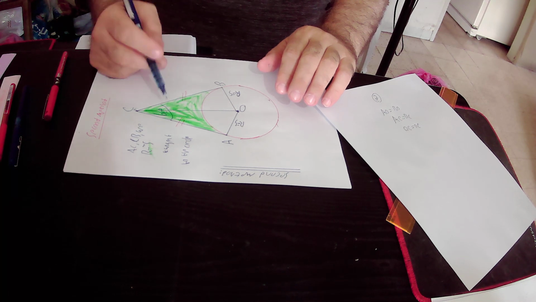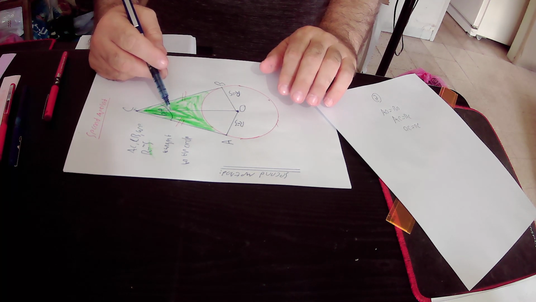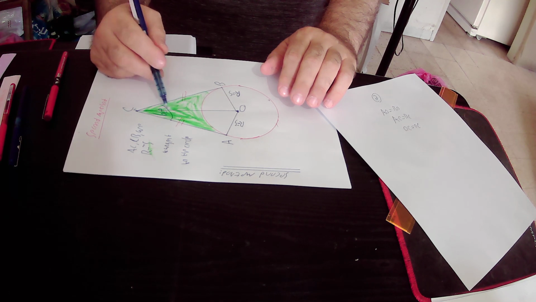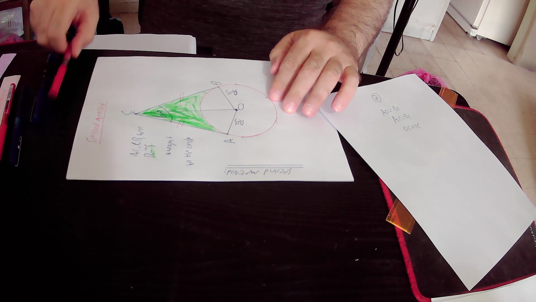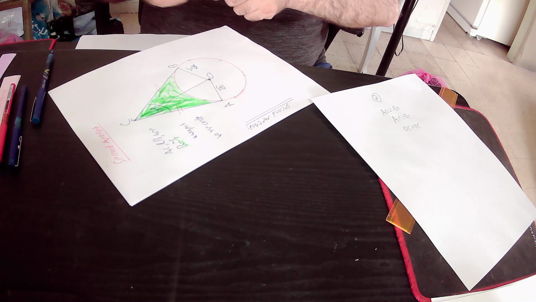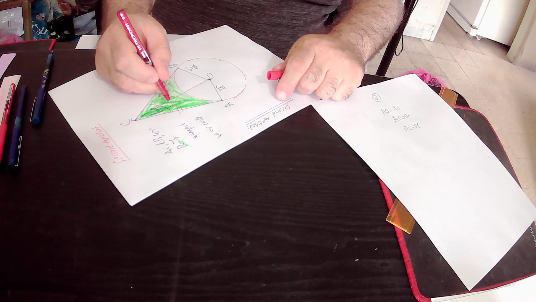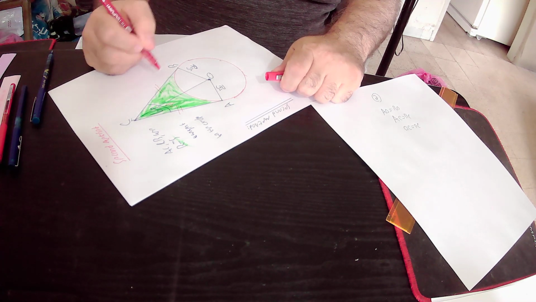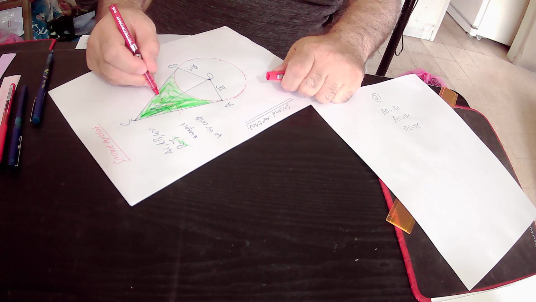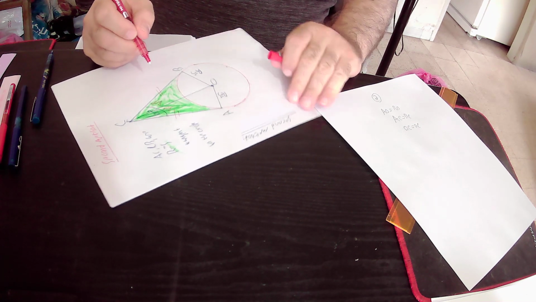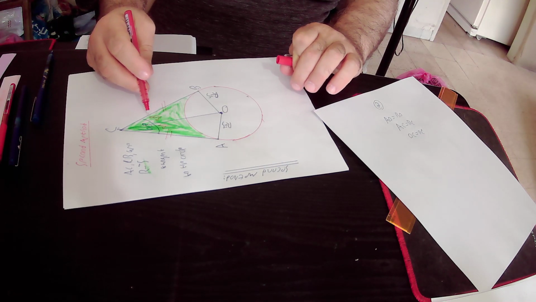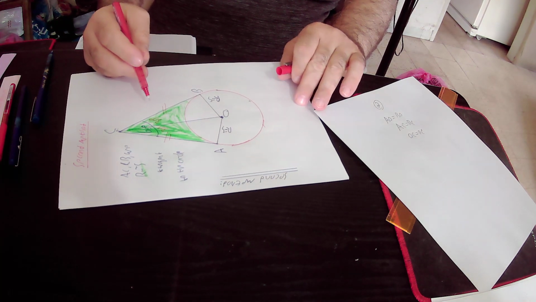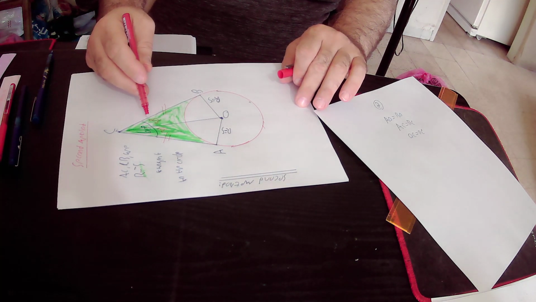So if one angle is X, the other angle is also X. So 2X equals 60 degrees according to what is given in the question. If we divide the equality by 2, we will get that angle ACO equals 30 degrees, and also angle BCO equals 30 degrees. Actually, we did this in the first method, so I repeated these steps very quickly.